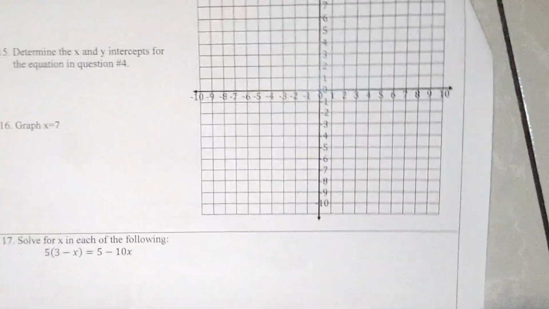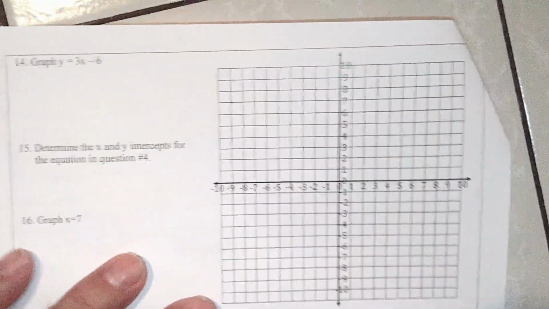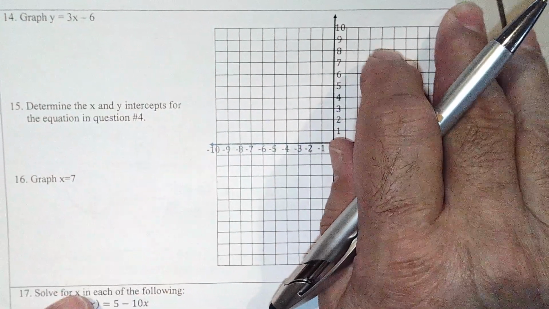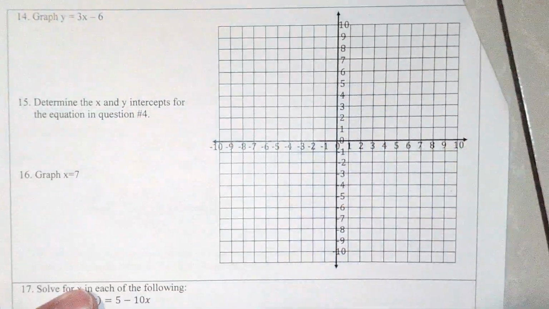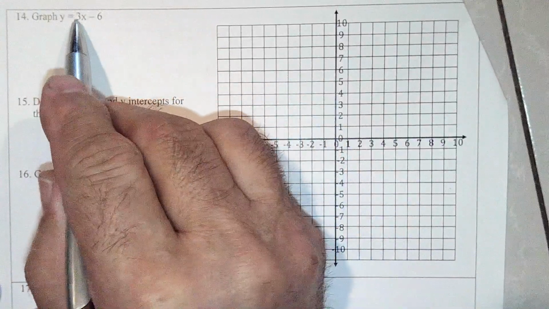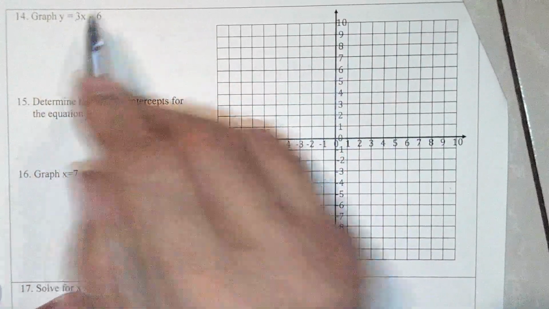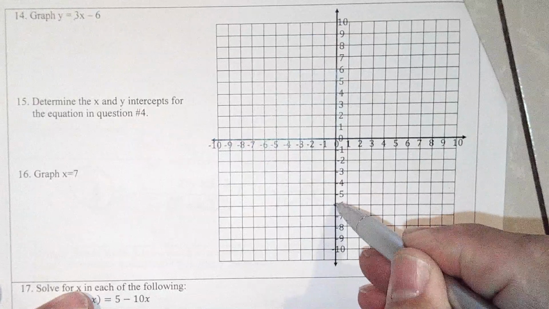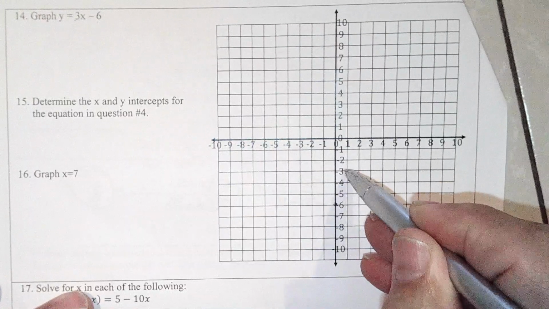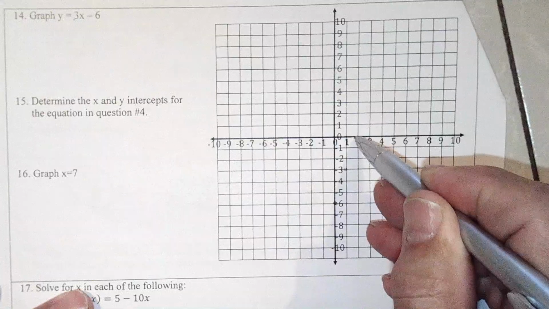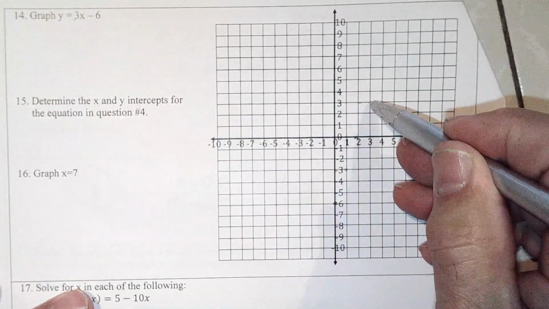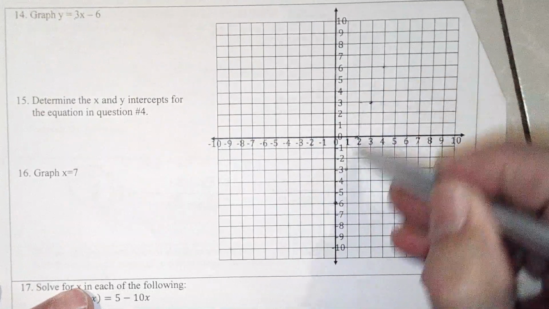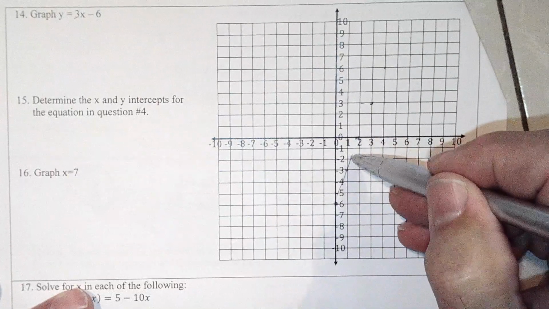Okay, page 4, or page 3, I guess. We're supposed to graph y equals 3x minus 6. So the slope is 3, and it goes through -6 with a slope of up 3 over 1, up 3 over 1, up 3 over 1, up 3 over 1, and it looks like it's right here.